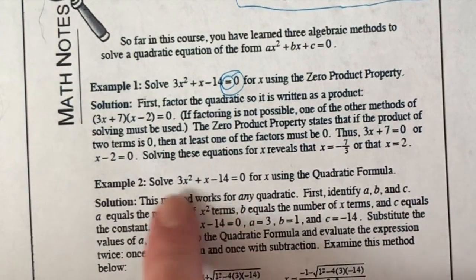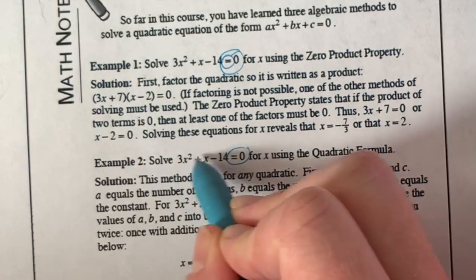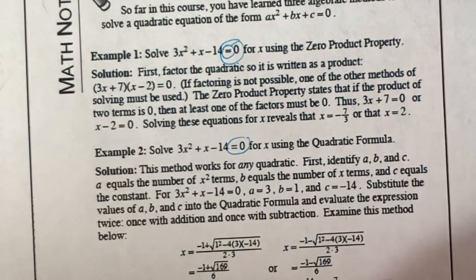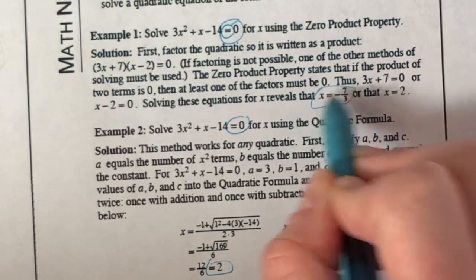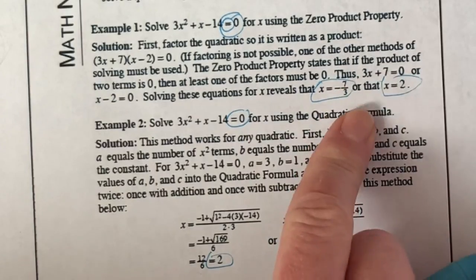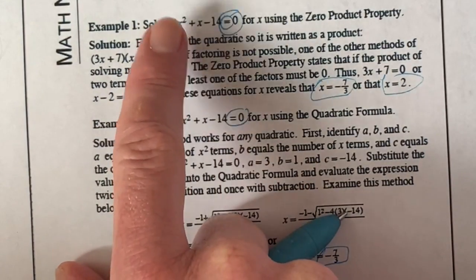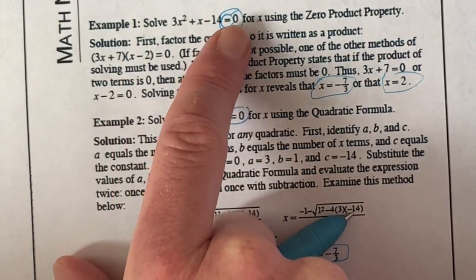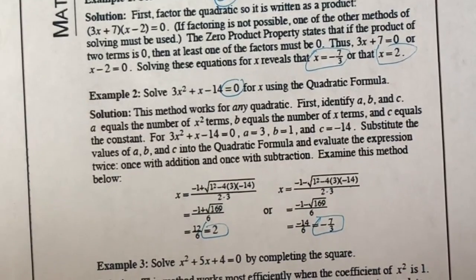So the next one that you've all learned here is the quadratic formula. Set equal to 0, we can use the quadratic formula to get the same answers. So if you look at this and think about it, x has got to equal -7/3 or 2 in both solving methods, because those are the solutions. If we plugged that in for x, we would get 0 on both sides of the equation. Either of those things to plug in.